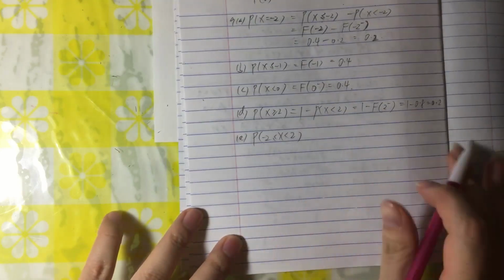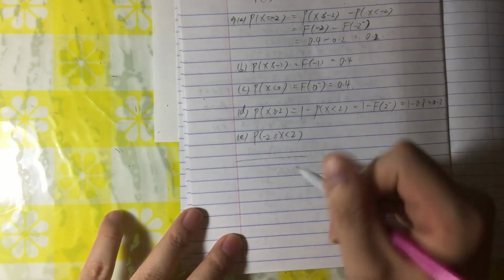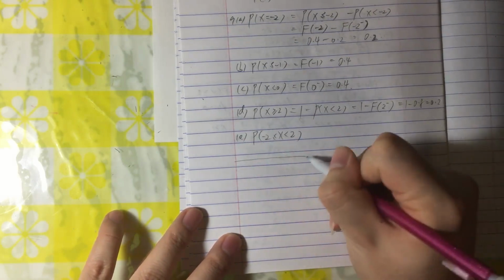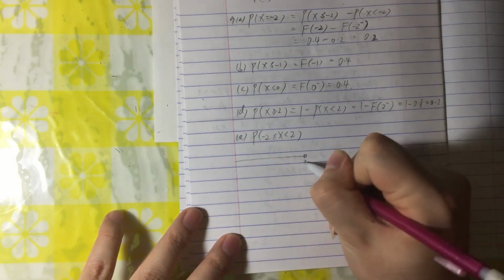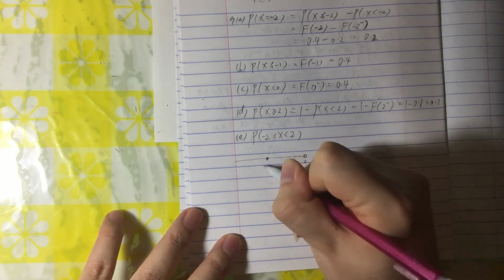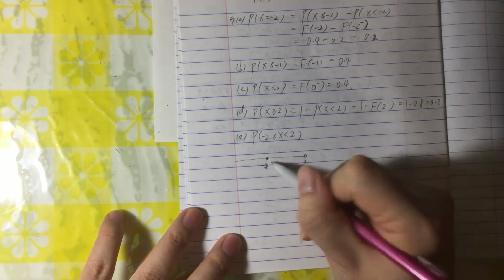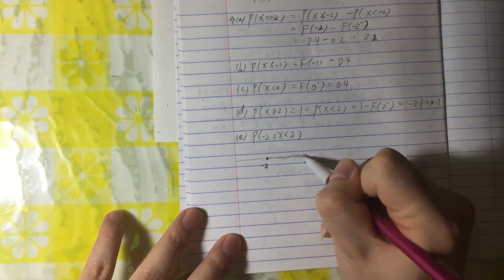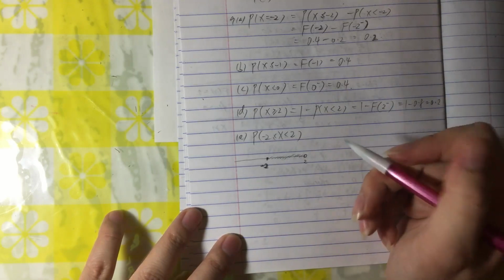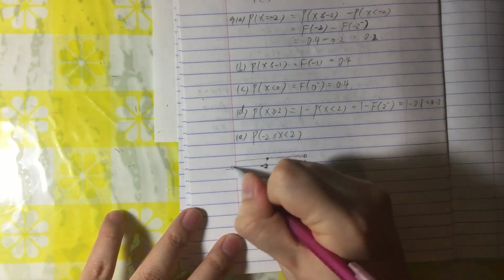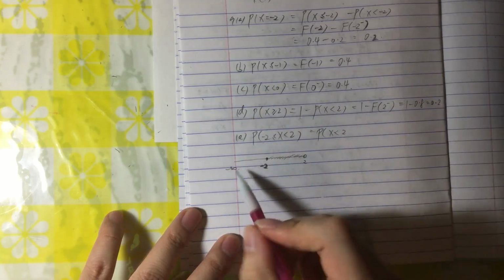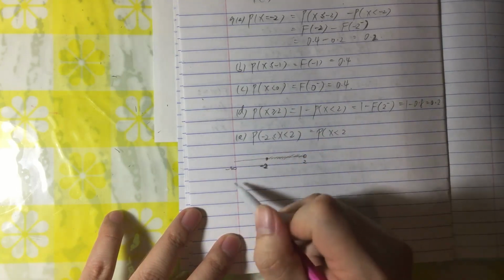We can think of a number line from -2 to 2. We're looking for this part. Here, what we can try is take the entire line, probability that x less than 2.